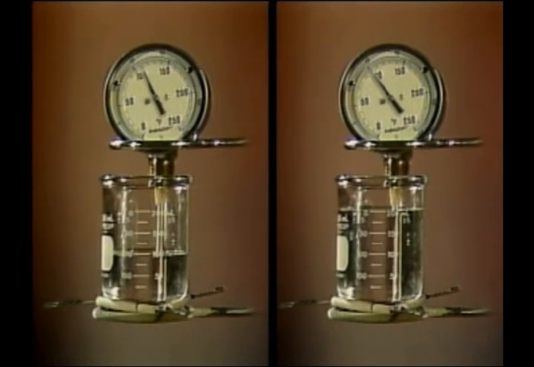Although the beaker with less water has less thermal energy, its energy is more intense than the energy in the beaker with more water. The average molecular motion in this beaker is faster, so its temperature is higher.